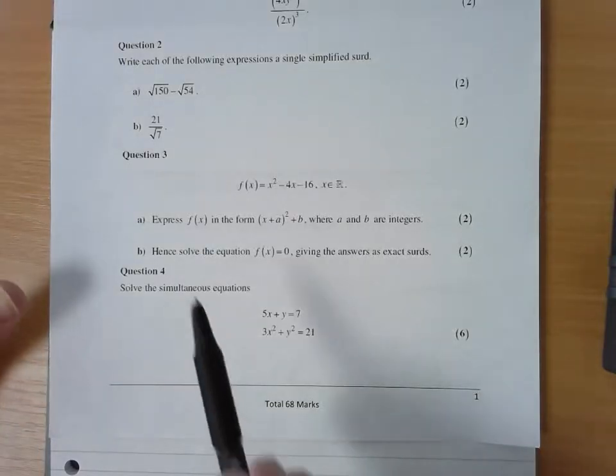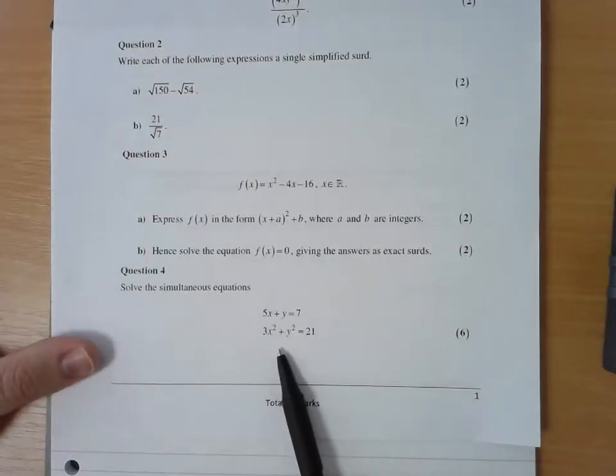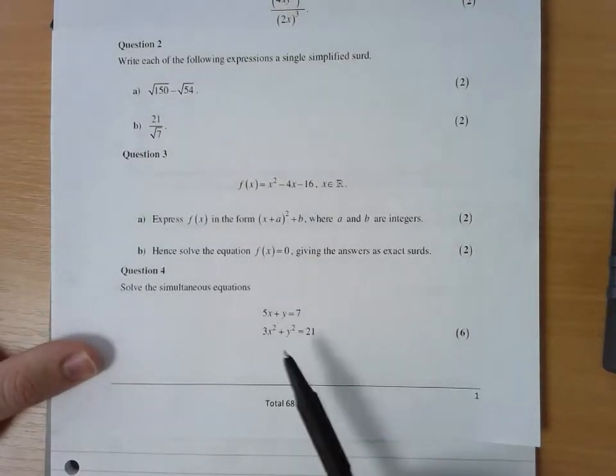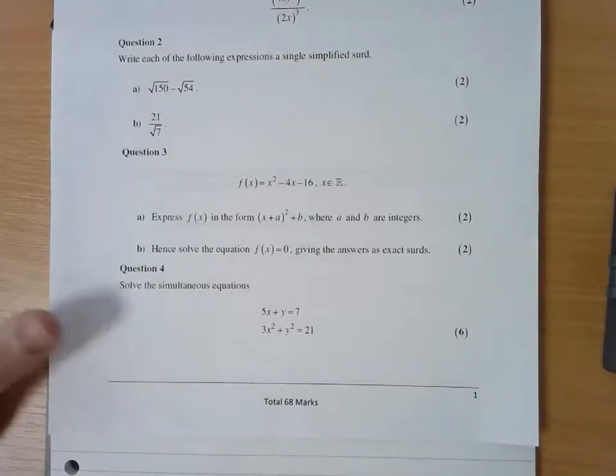Okay, when we get to question 4, we get given a set of simultaneous equations to solve. We can see there's an x squared and a y squared in here, so this is not something we can do on a calculator. A calculator is a fantastic way of doing linear ones, so no squares, but it can't handle ones with squares in.